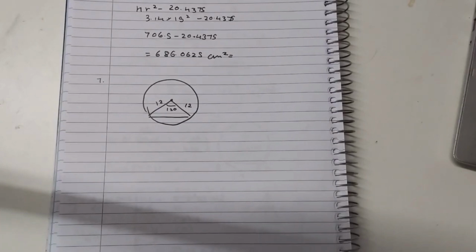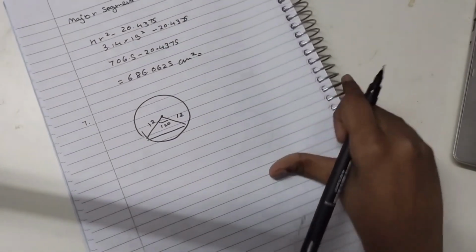The seventh question they've given that a chord of a circle of radius 12 centimeters subtends an angle of 120 degrees at the center. We need to find the area of the corresponding segment of the circle. And we need to use the value of pi as 3.14, the value of root 3 as 1.73. So first, we need to find the area of the segment. In order to find the area of the segment, we know that it is area of the sector minus area of the triangle. So first, let's find the area of the sector.